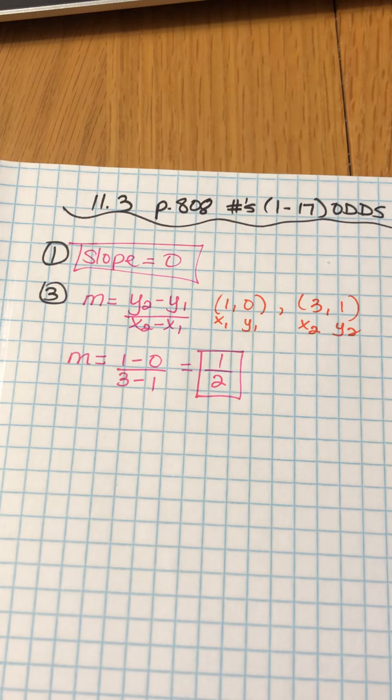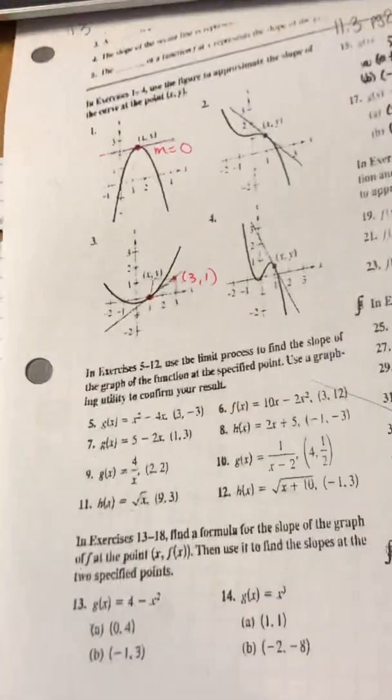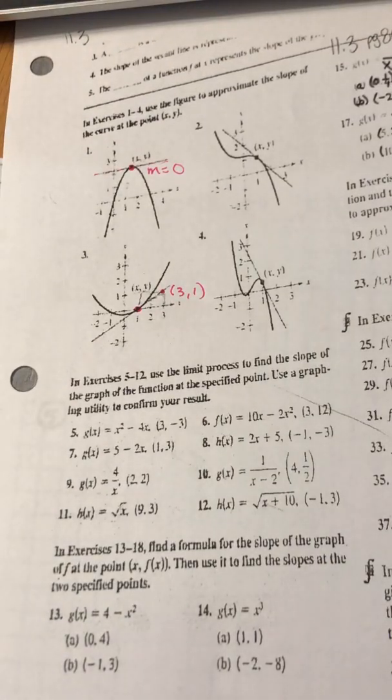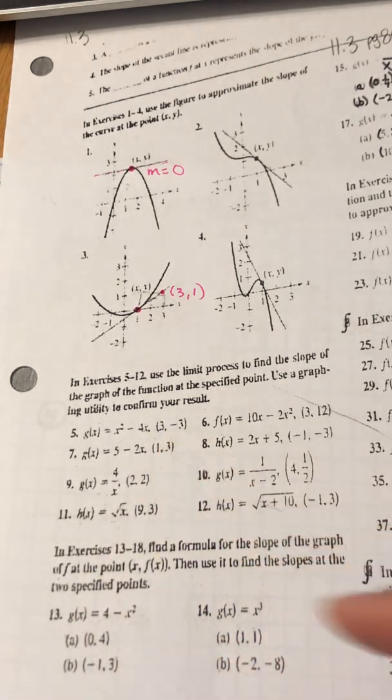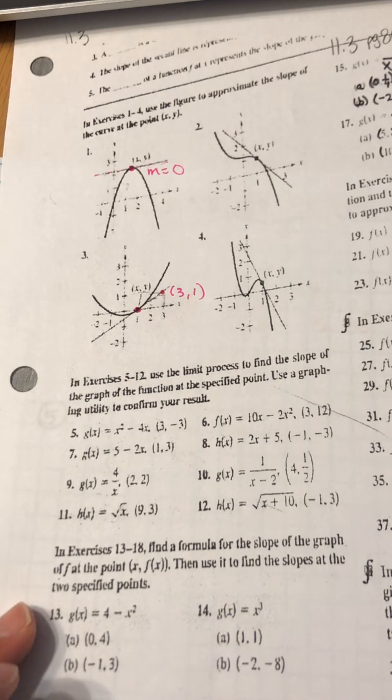Easy peasy lemon squeezy. All right, now we're on to number 5. So we're out of the graphing part of it. And it says use the limit process to find the slope of the graph of the function at the specified point. Use a graphing utility to confirm your result. So what you can do is graph this on Desmos and plot that point and then see for yourselves what the slope of that tangent line would be.